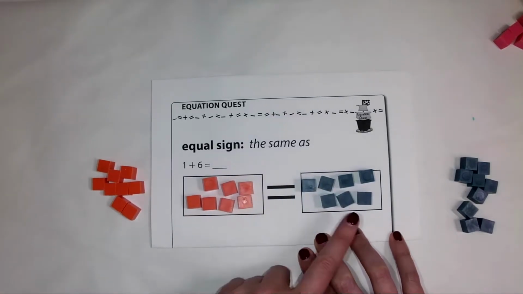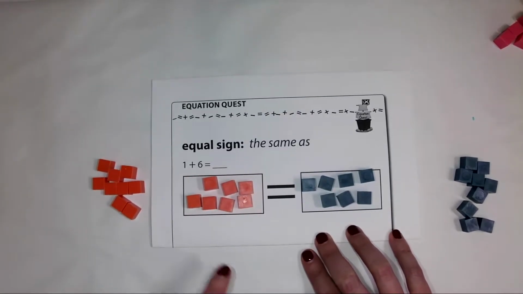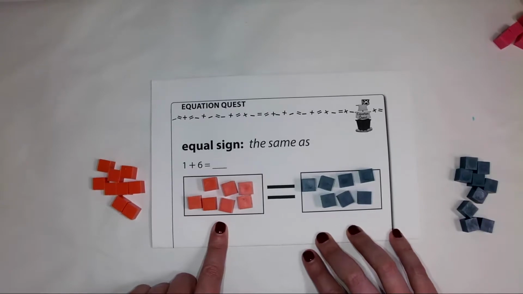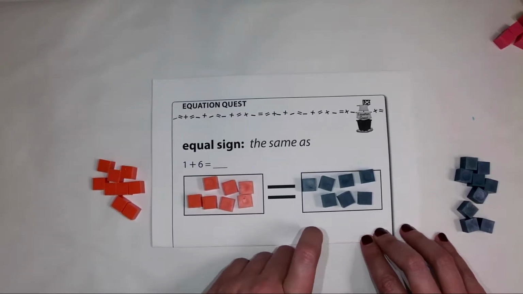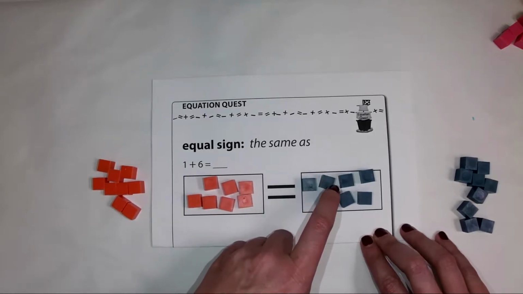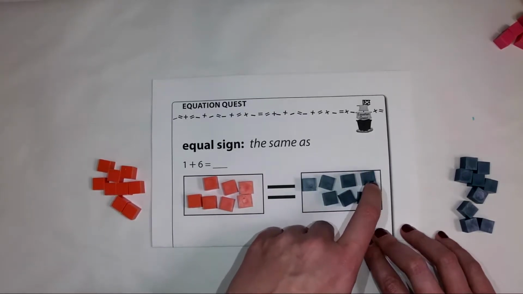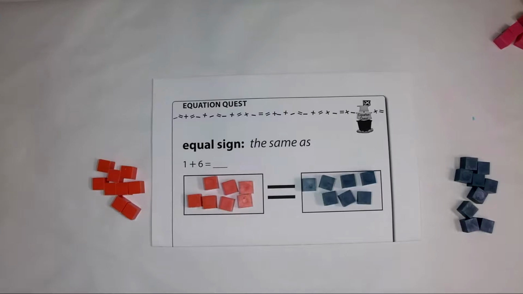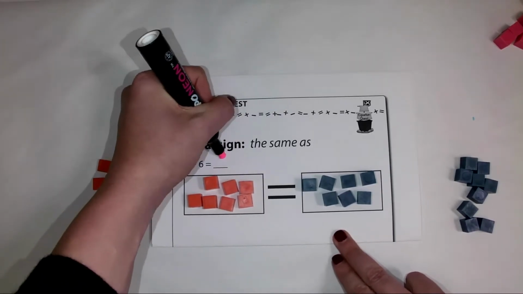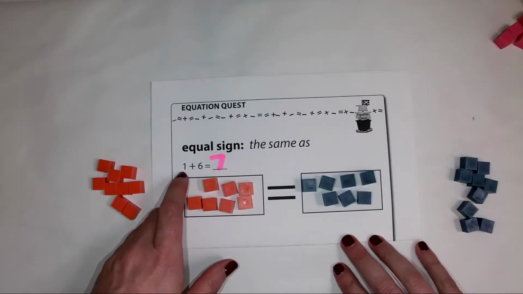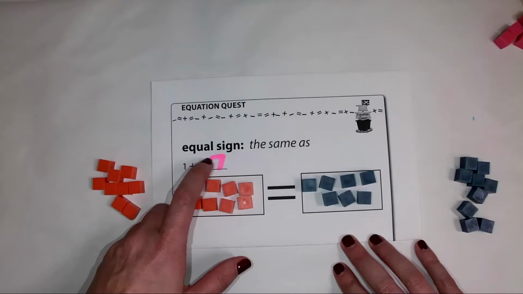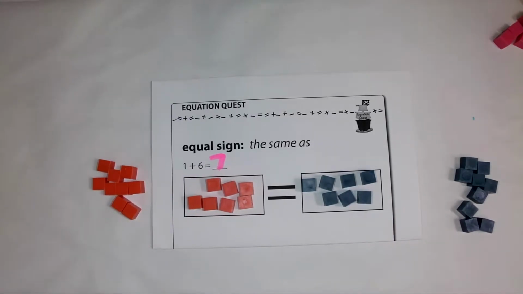And now I see that my equation is balanced. There are the same number of cubes on the left side of the equal sign as there are on the right side. So what I need to do now is count the cubes. 1, 2, 3, 4, 5, 6, 7. So I'm going to write 7 as my answer. So my completed equation is 1 plus 6 is the same as 7.